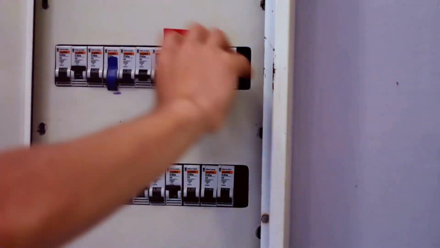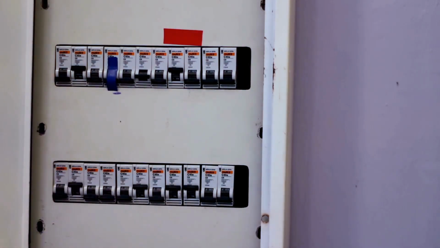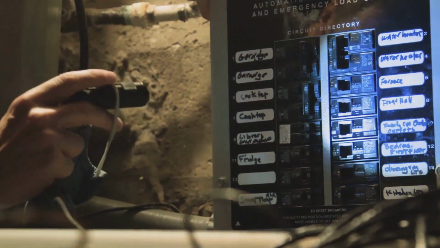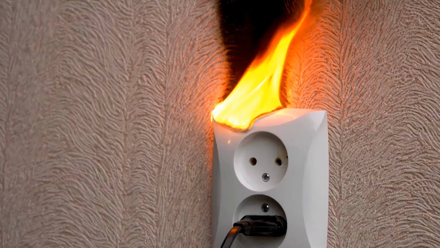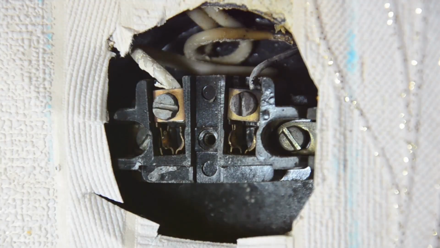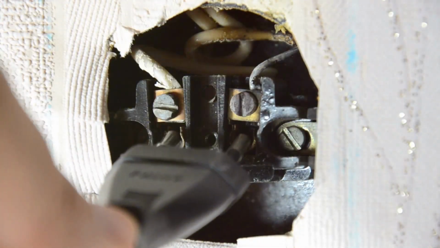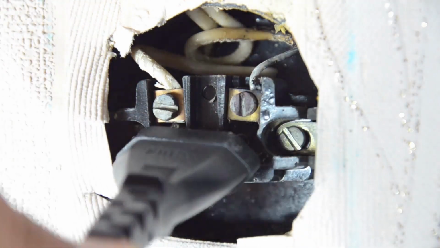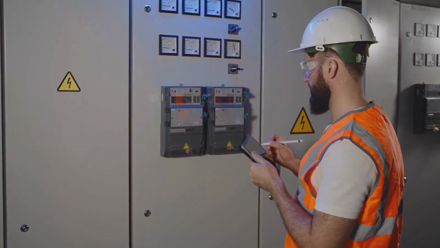Section 6. Protection against thermal effects, preventing fires. This section is crucial for ensuring the safety of electrical installations in both residential and commercial settings. BS 7671 also helps to prevent fires caused by electrical faults. Electrical fires can be devastating, leading to property damage and even loss of life. It does this by requiring stringent safety measures and regular inspections.